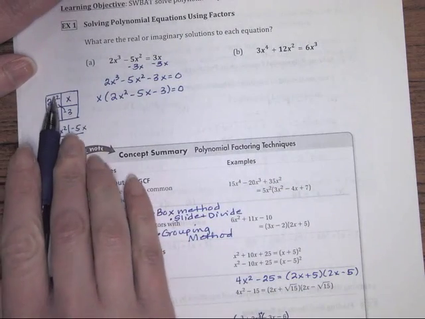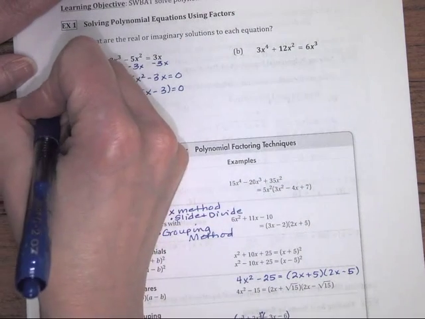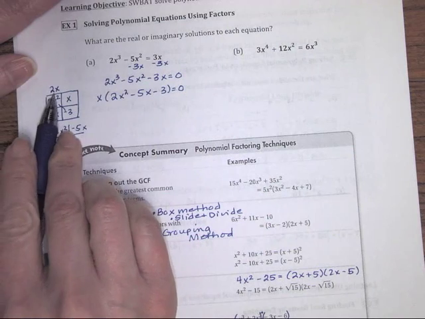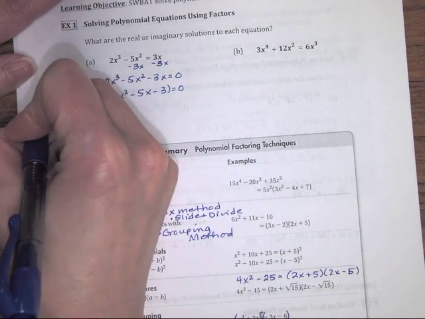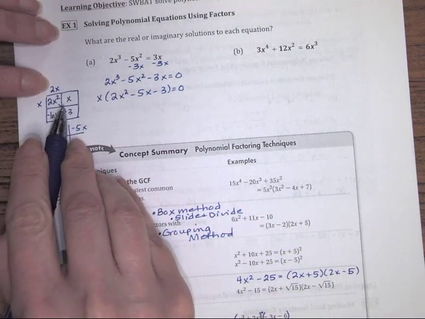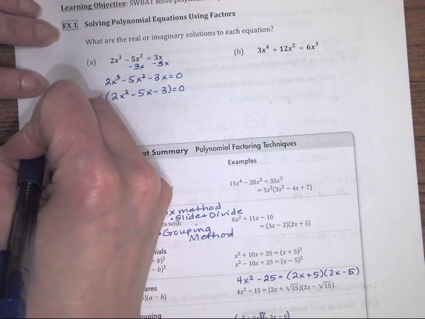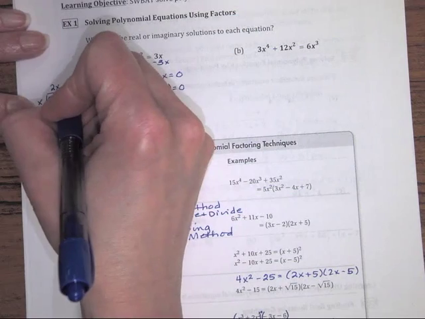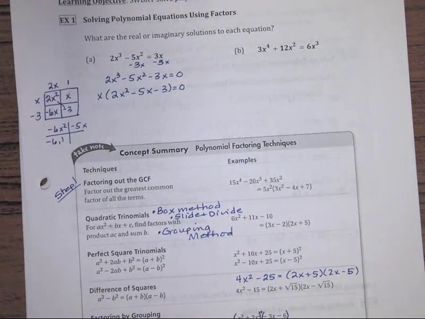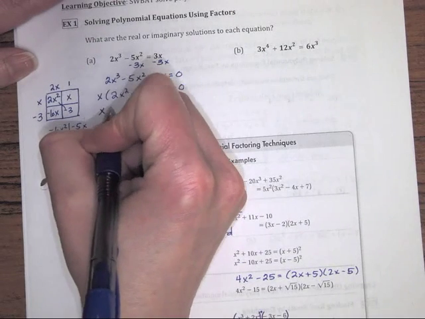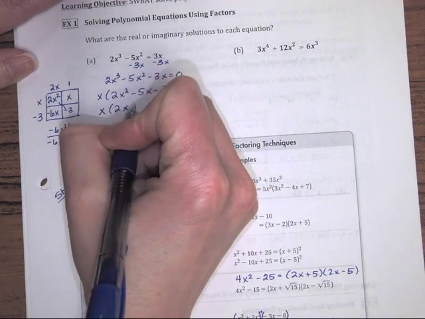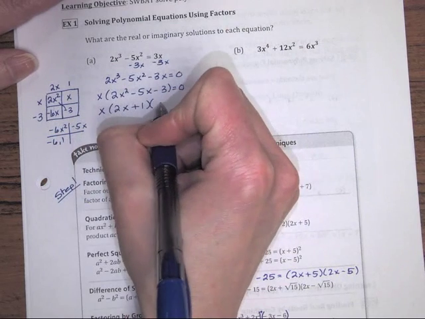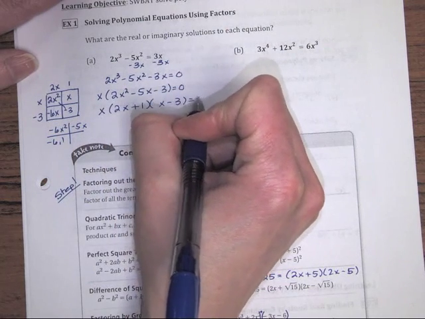My greatest common factor in this column here is 2x. 2x times x gives you 2x squared. Here 2x times negative 3 gives you negative 6x, and x times 1 gives you x. So your outer terms here give you your factors. So bring down your x. I've got 2x plus 1 and x minus 3 equals 0.